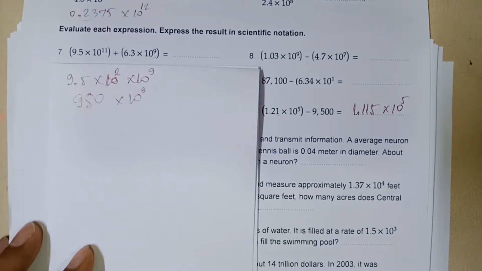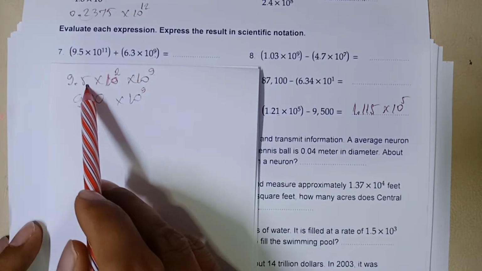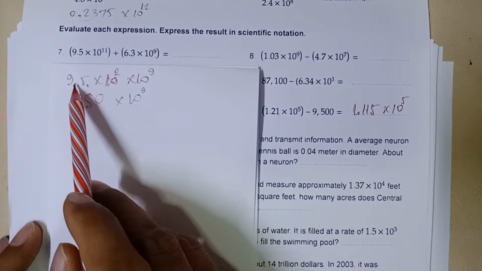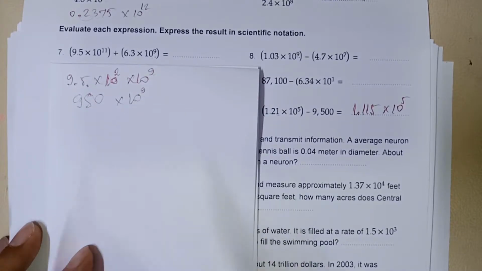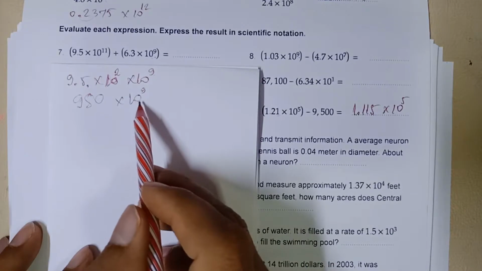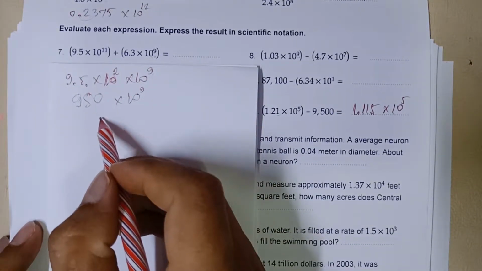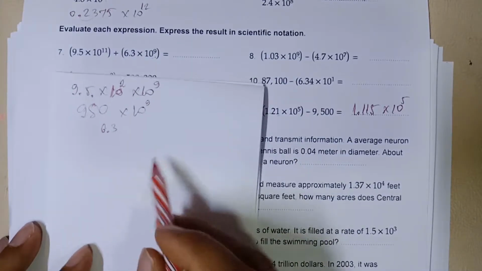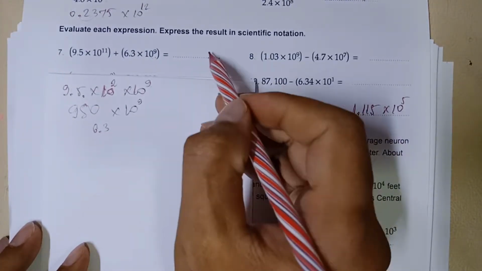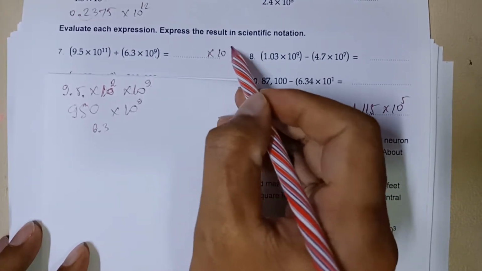Okay. You just move 2 times. 1, 2. We give you 950 times 10 raised to the power 9. After that, you add 6.3, because the power of 9 stays the same. I mean, 10 raised to the power of 9.